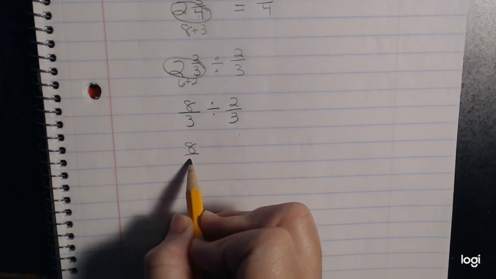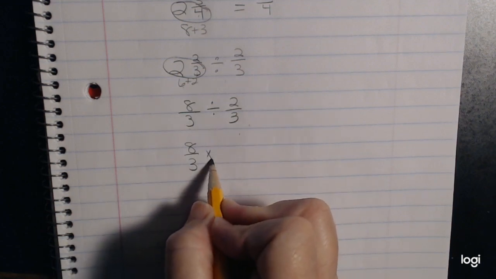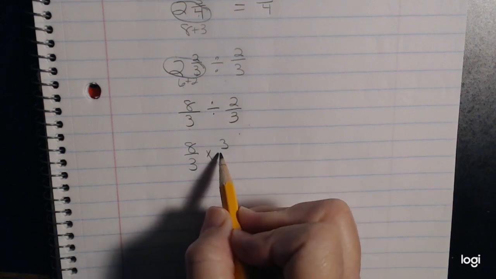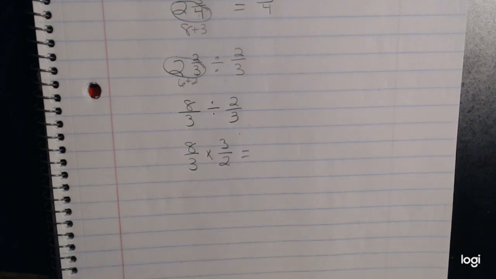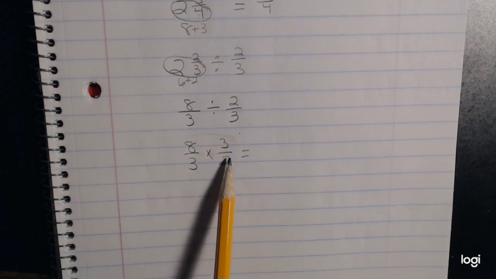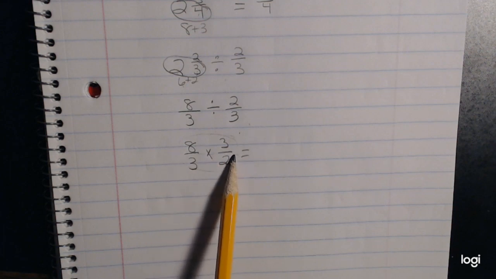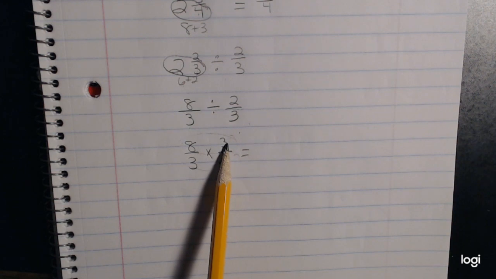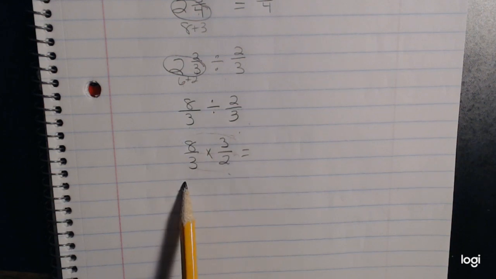Keep, change, and flip. Some of you have been paying attention to math class and you've noticed that I've been starting to look at numbers that are in the numerator and numbers that are in the denominator. You could actually simplify this. I see a 3 in the numerator, which is on the top, and a 3 in the denominator.